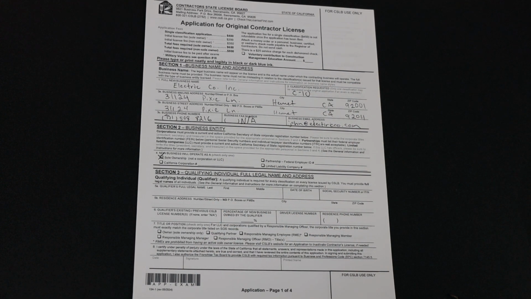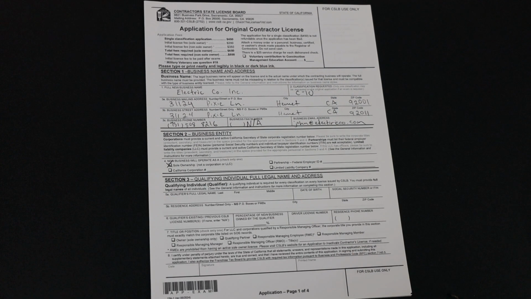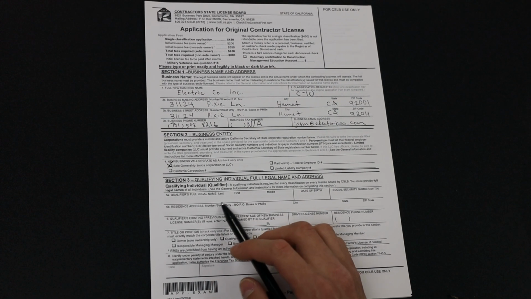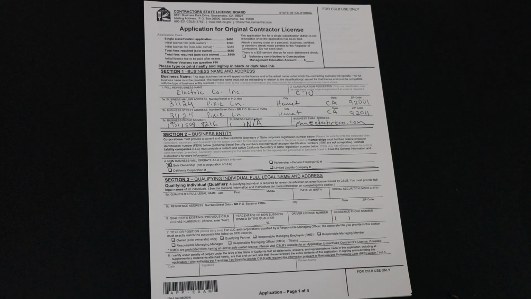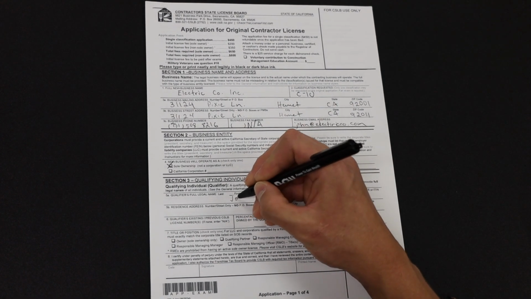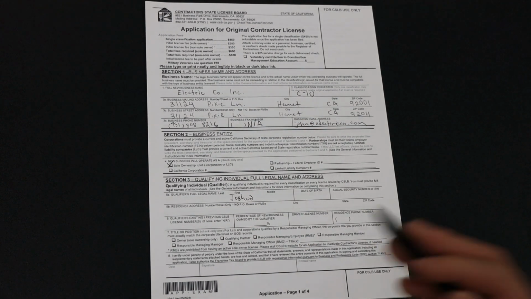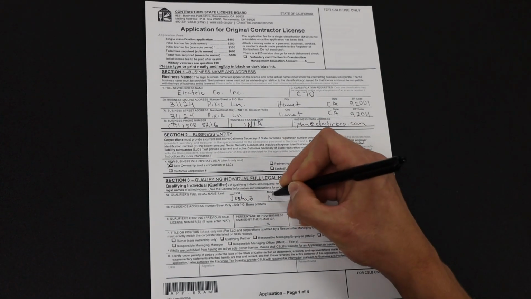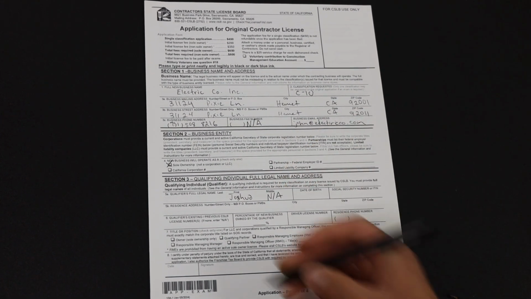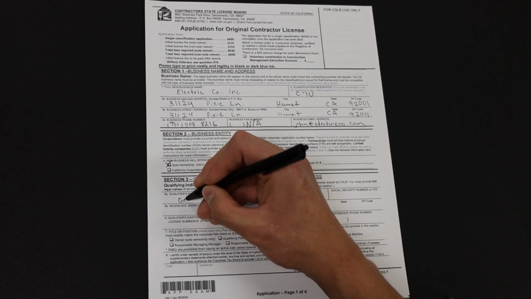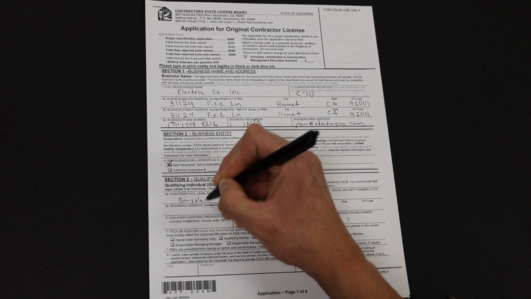Section 2, super easy. Section 3, this is all going to be your info, right? So, you're going to write your first, last, and middle name there. So let's say I'm Joshua. Again, if you do not have a middle name, you write N-A, okay? Don't leave it blank. And then last name, Gonzalez, something like that.